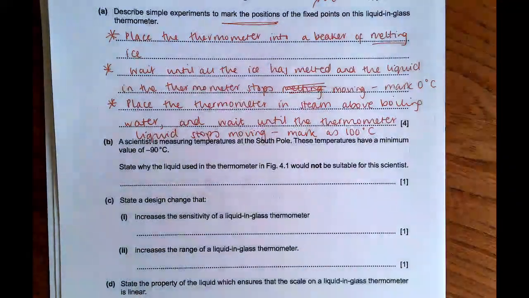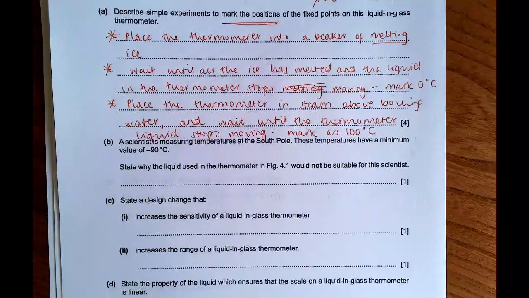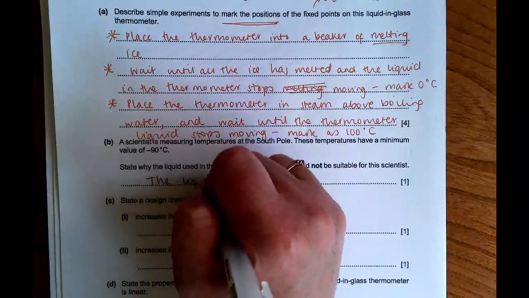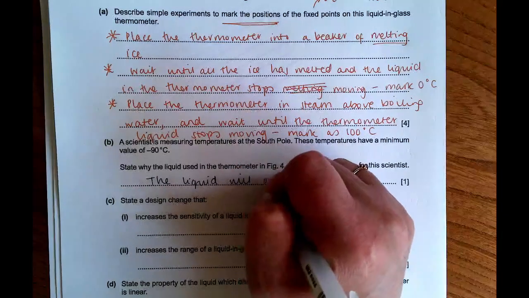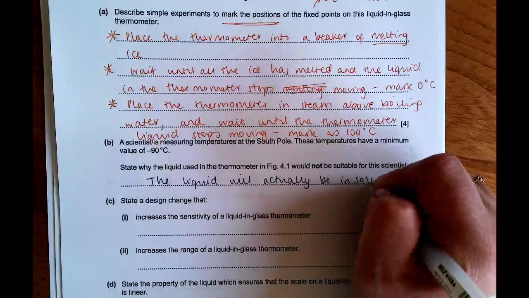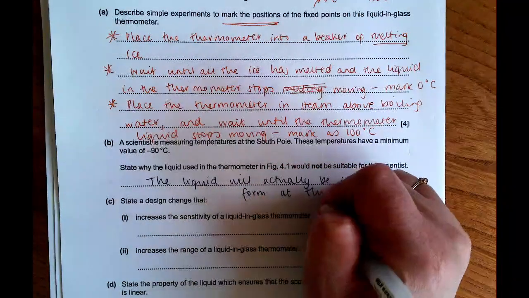So you just want to say that the liquid in the thermometer will actually not be liquid at this point. The liquid will actually be in solid form at this temperature.